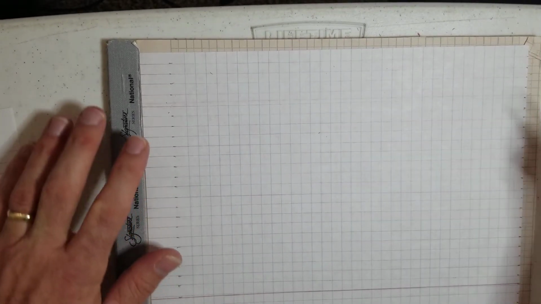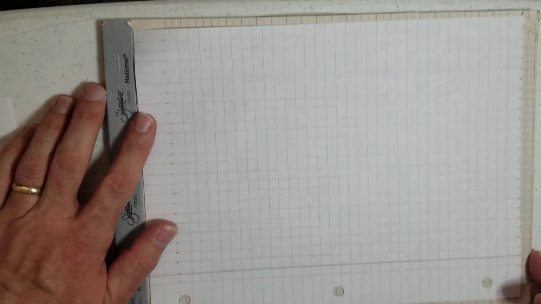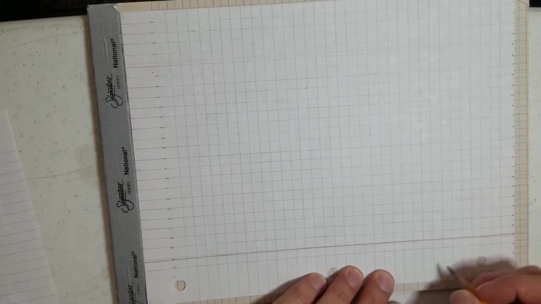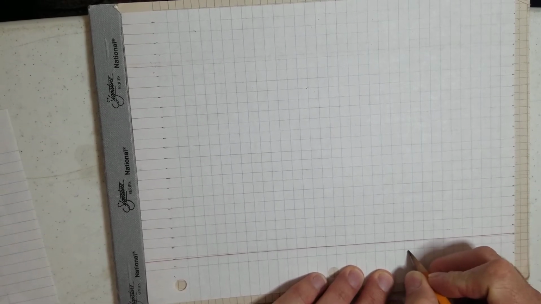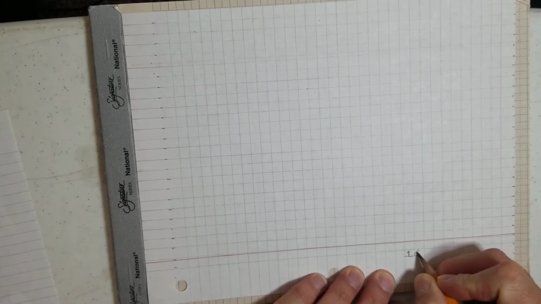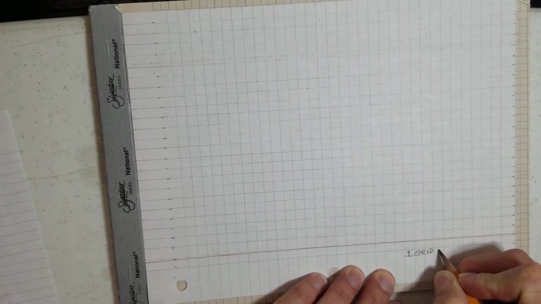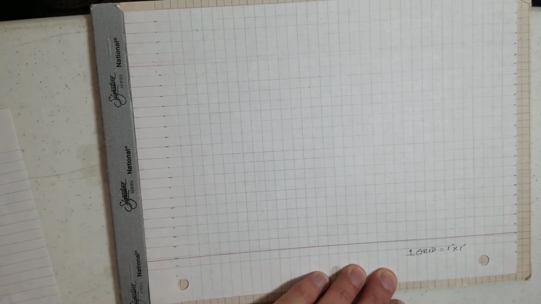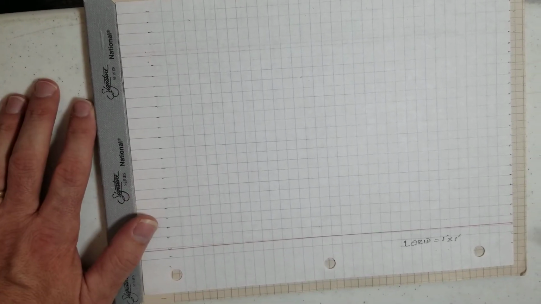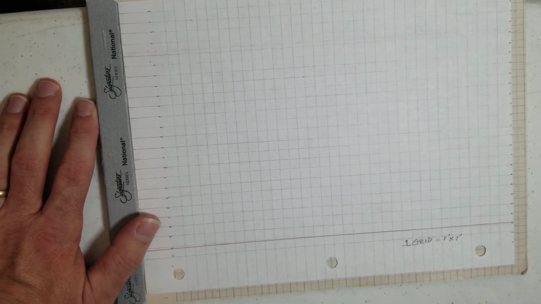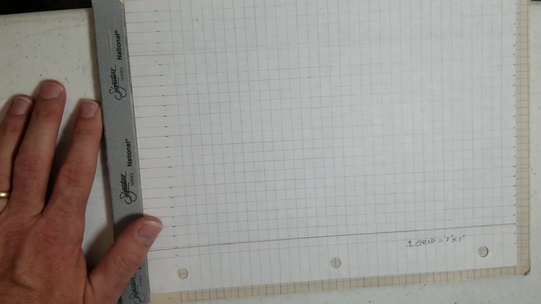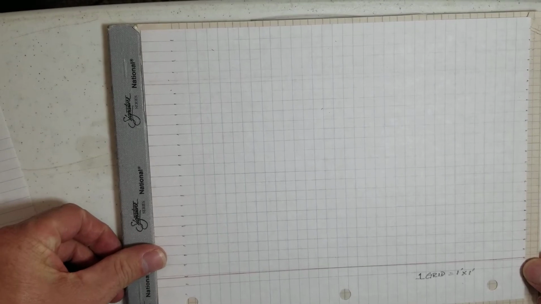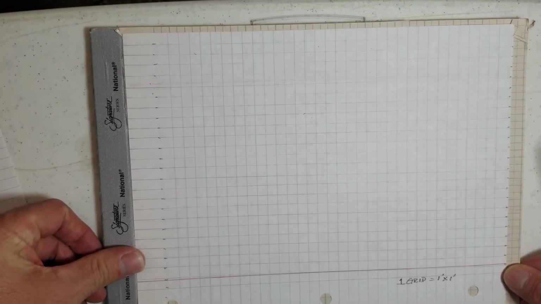And what we're going to say is I'm going to put a little legend down here at the bottom. I'm going to say that each grid mark, one grid equals 1 foot by 1 foot. Okay, so each little grid is 12 inches by 12 inches, or 1 foot by 1 foot. All right, so that's how we create our graph paper.